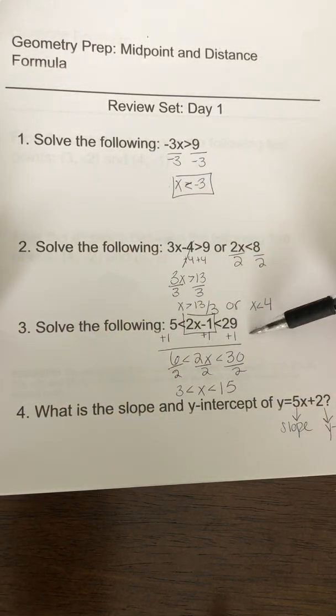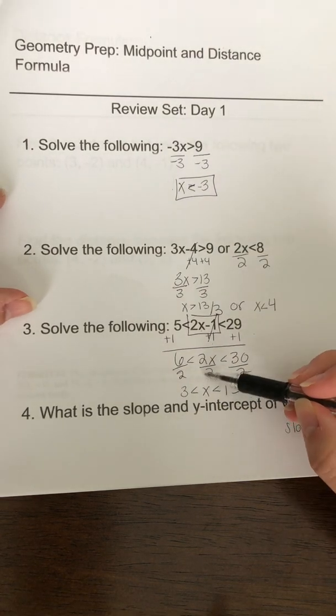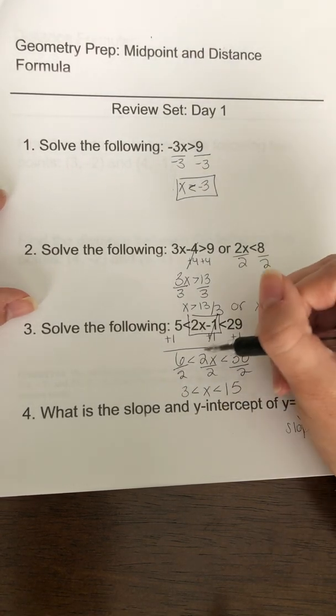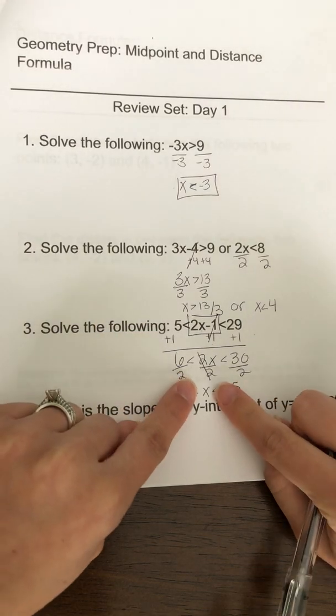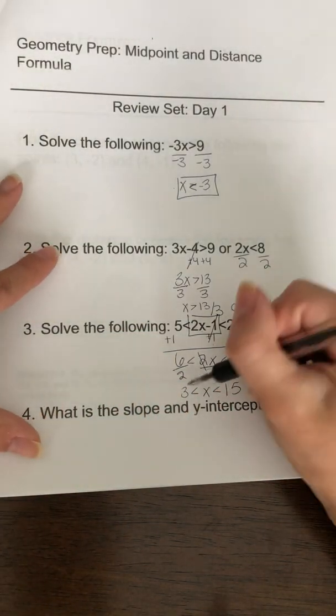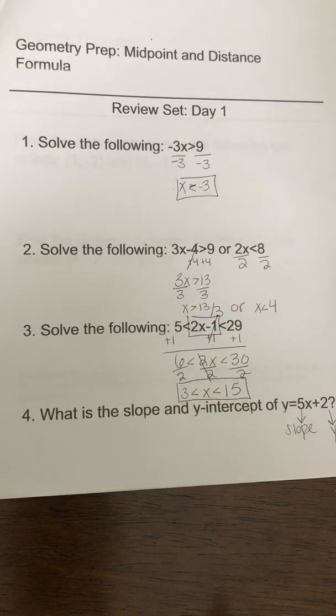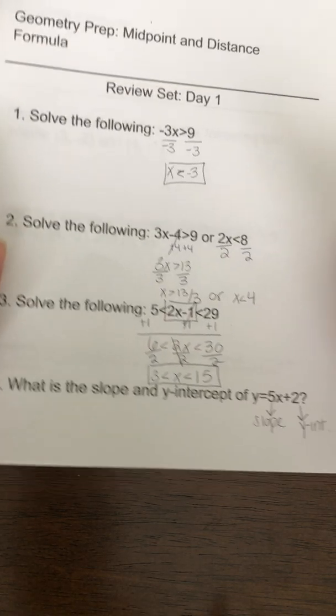So I started by adding 1 to both sides and I got this. And then I went ahead and divided by 2 on everything, because once you're left with just x in the middle of your 2 signs, x is by itself and you solved it. So this is your final answer. That's usually a common question I get on the final exam. A lot of students forget how to solve that type of inequality.